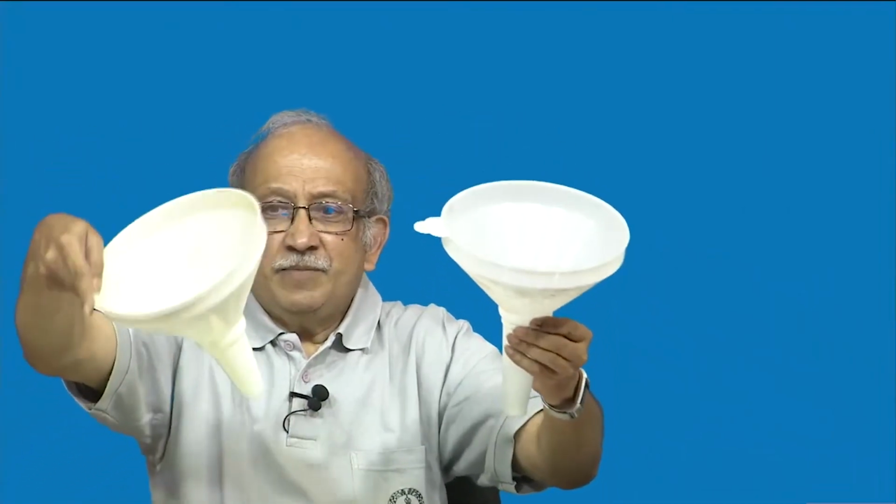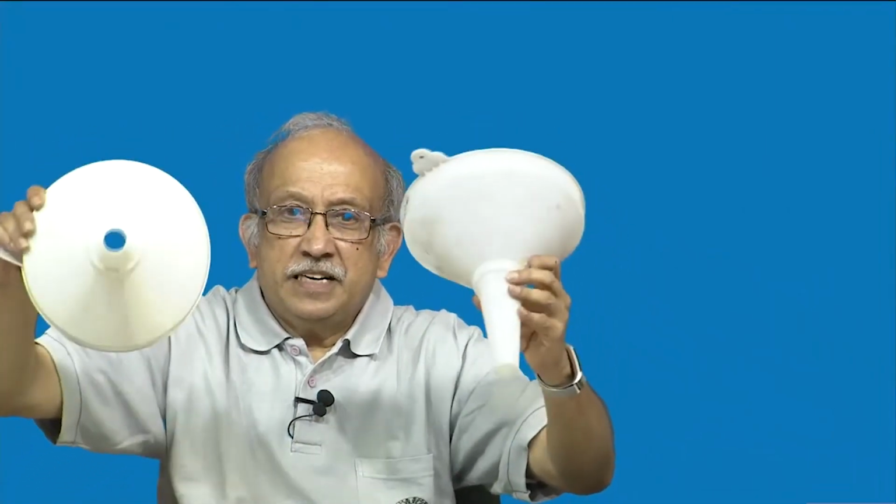Now, this material looks fine, absolutely no problem, and this is where I am coming to the crux of the whole lecture today. You have seen this. This is also about the same, but the material seems to be slightly different.